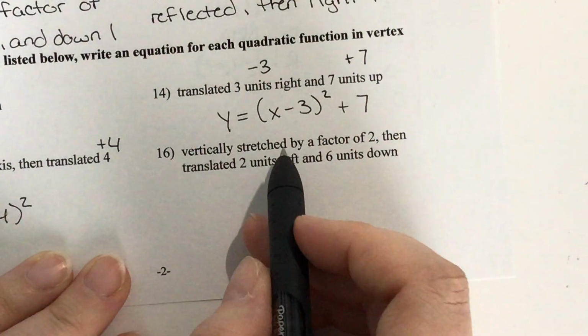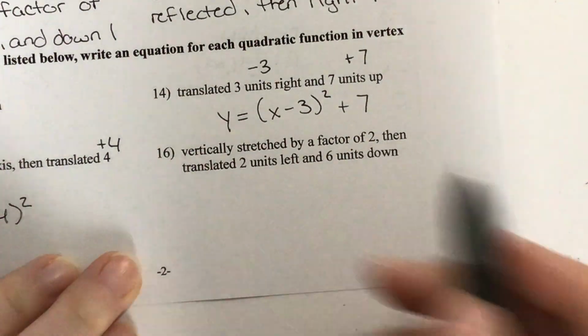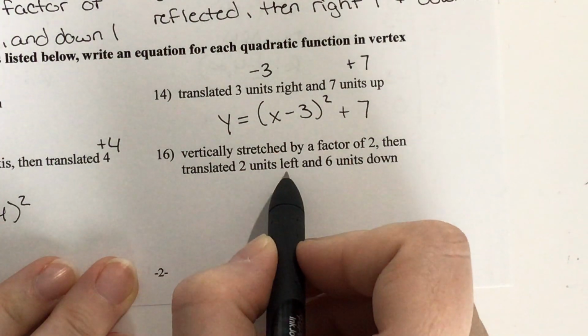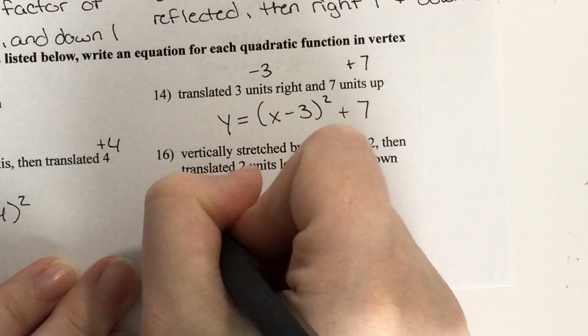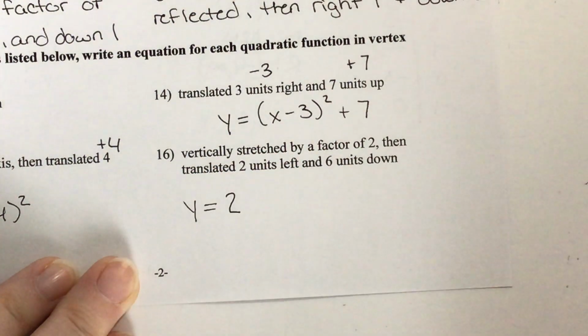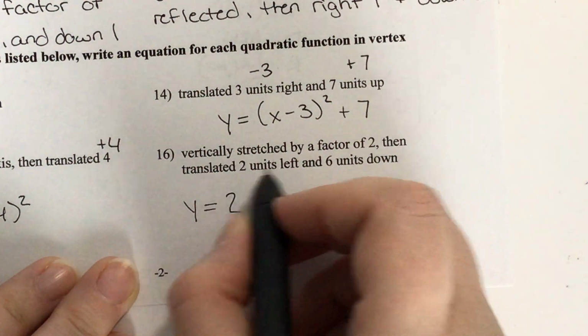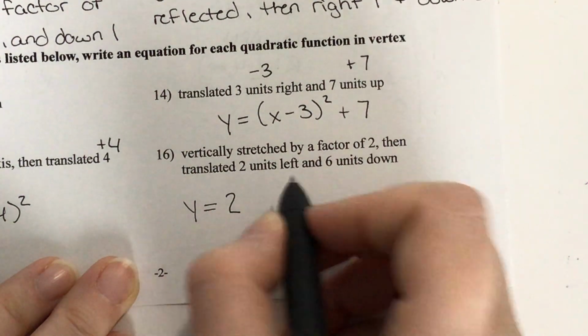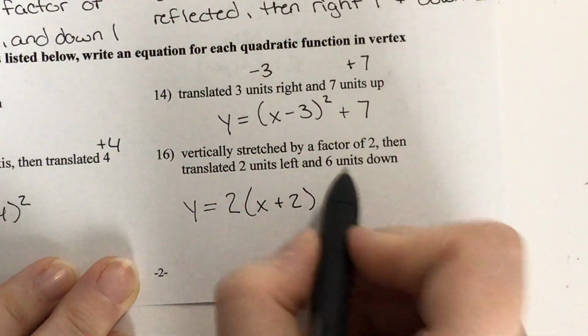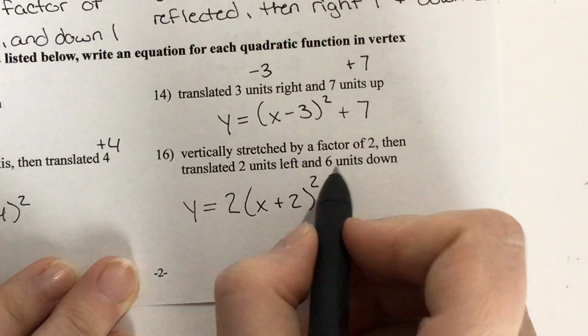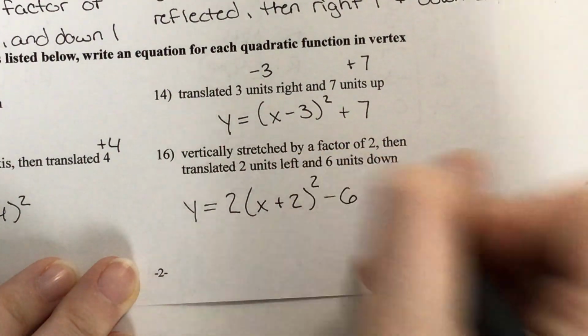Okay. And then 16, vertically stretched by a factor of 2, okay, and then translated 2 left and 6 down. So there's nothing about a reflection. So y equals, here's your factor of 2 in the front. Then 2 units left will be plus 2 for h. So x plus 2. And then, oh, I'm sorry, I forgot the squared. Then 6 units down, minus 6.